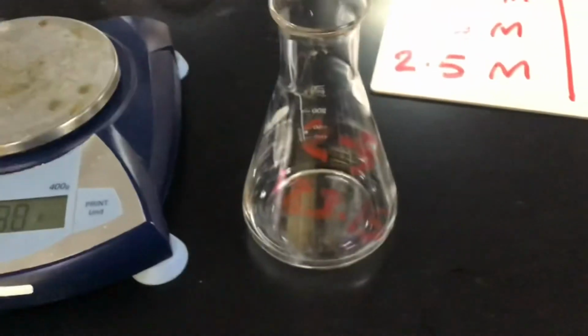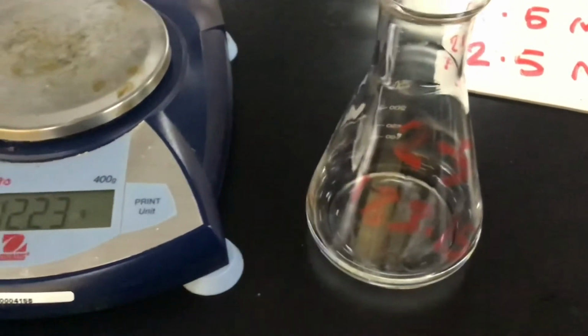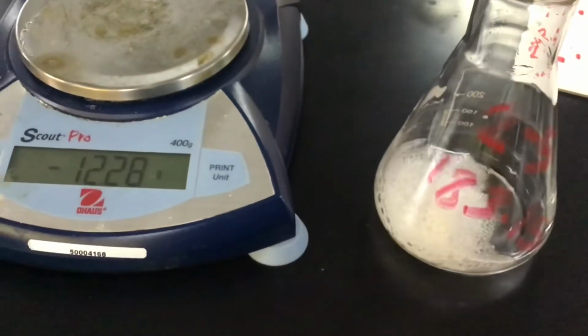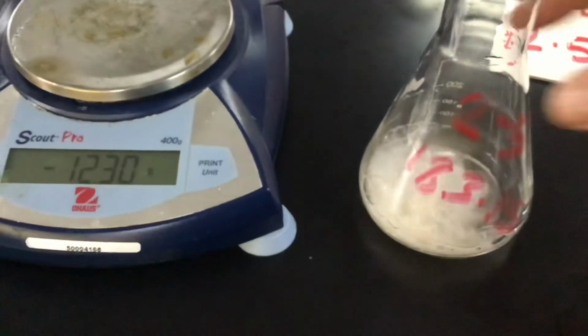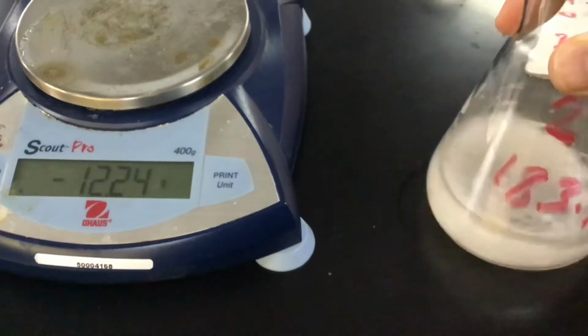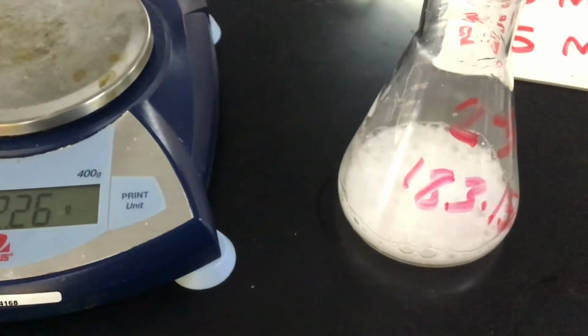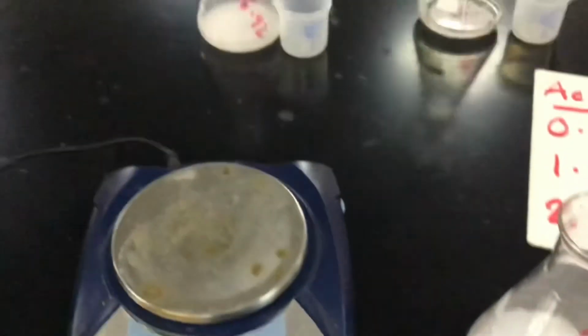So there we have 2.5 molar, 183.15. Pour in the marble chips. Very quick reaction, you'll see. Probably lots more than the others did.